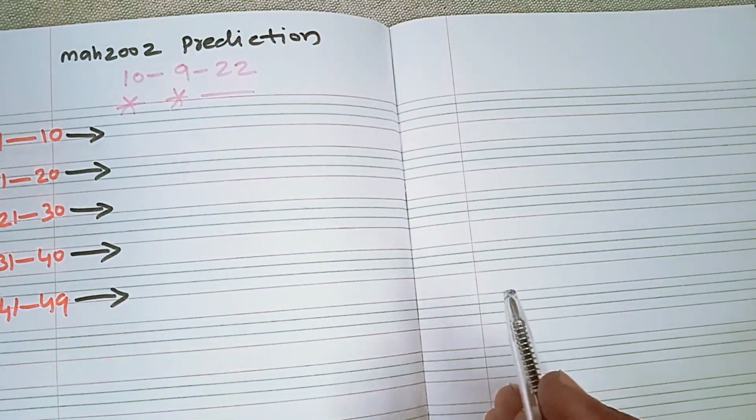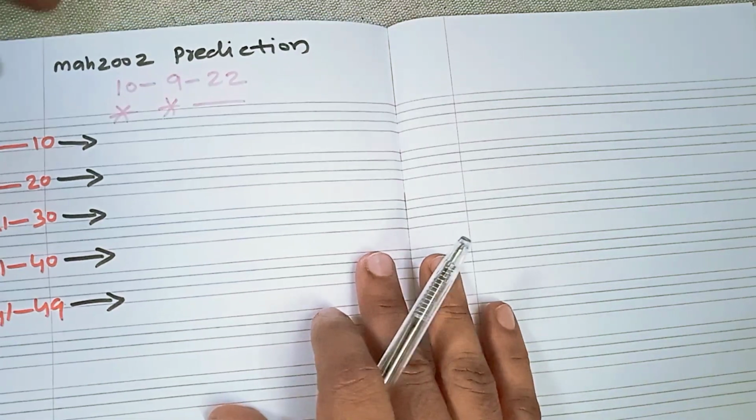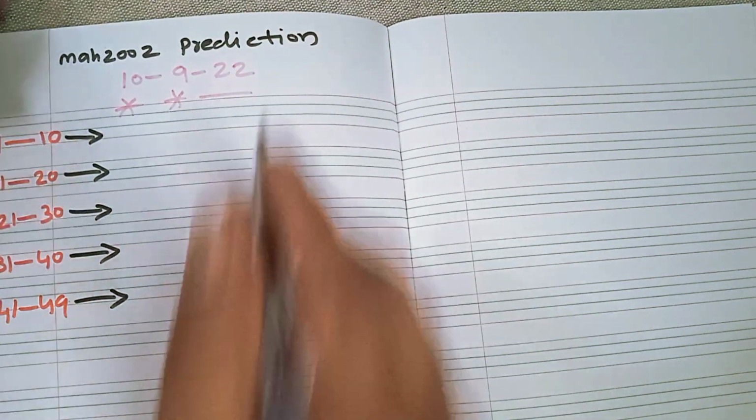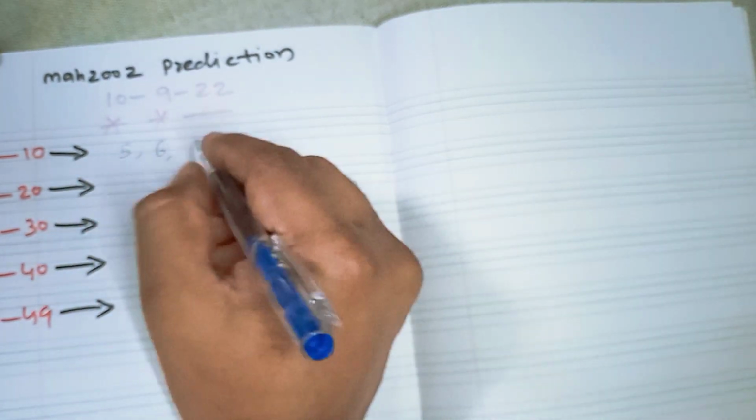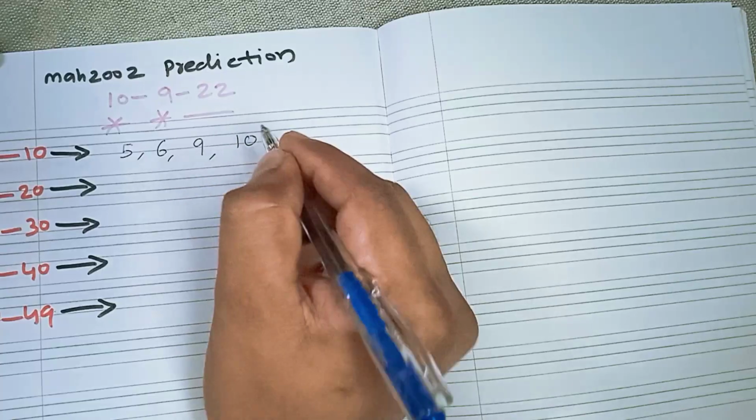Today's prediction, Mahzooz 10 September 22. 1 to 10: 5, 6, 9 and 10.